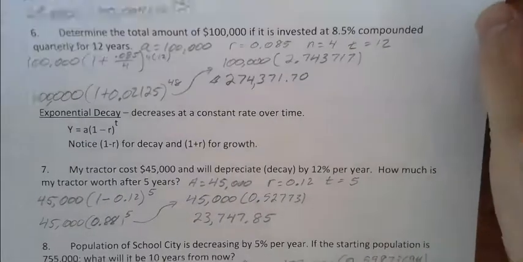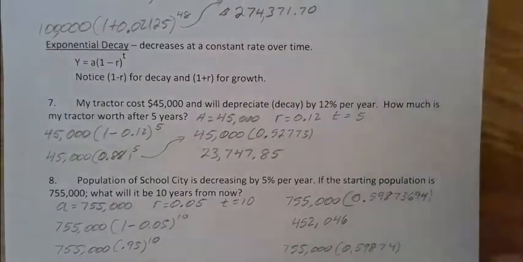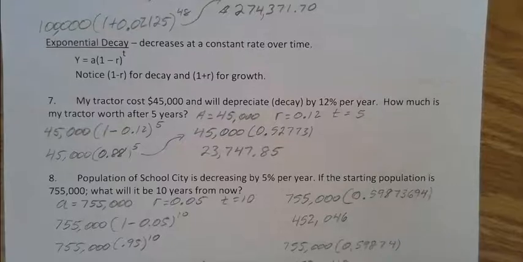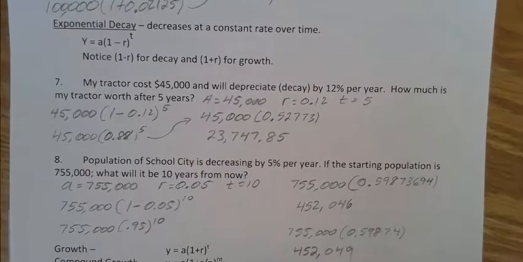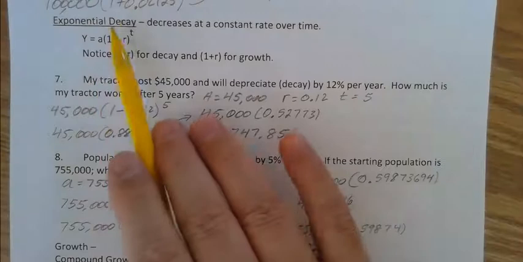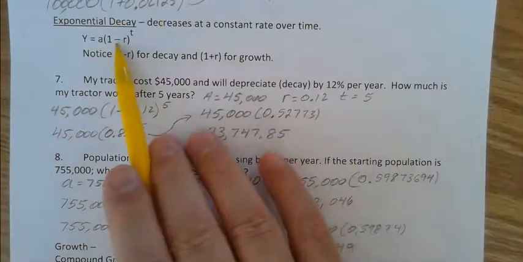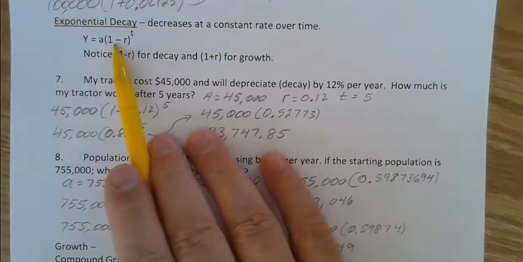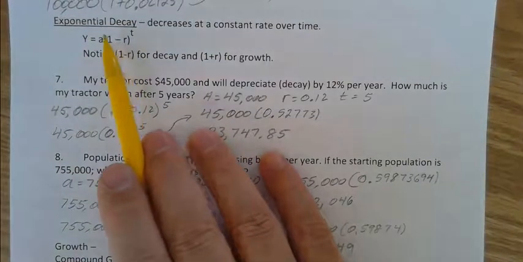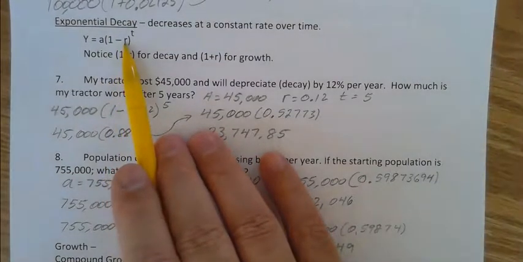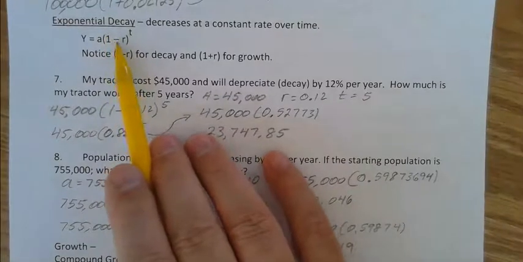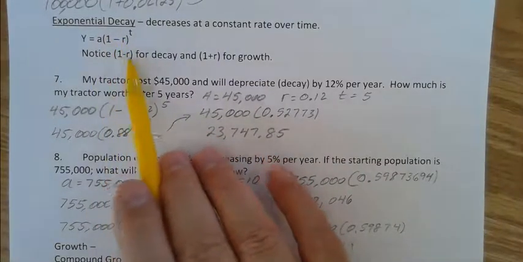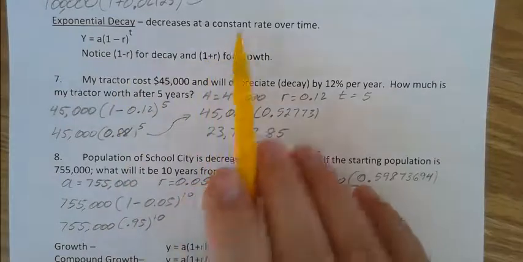Now, one other type of problem we want to work with works in the same kind of model as exponential decay. So for exponential decay, we're going to subtract the r. Okay? When we're doing growth, we add the r. Okay? Decay, we subtract. 1 minus r for decay and 1 plus r for growth.